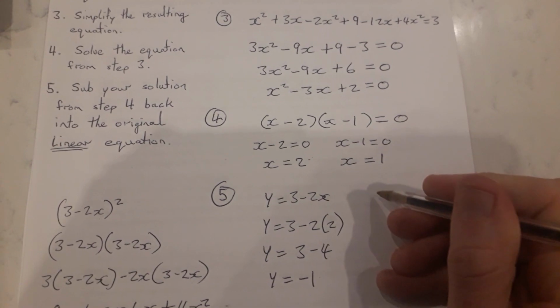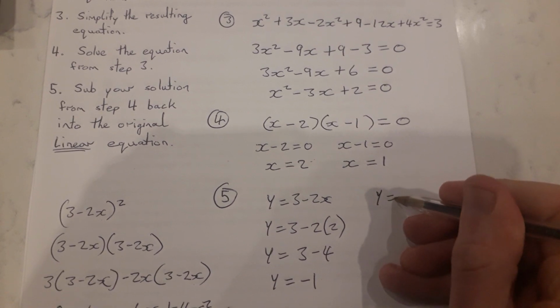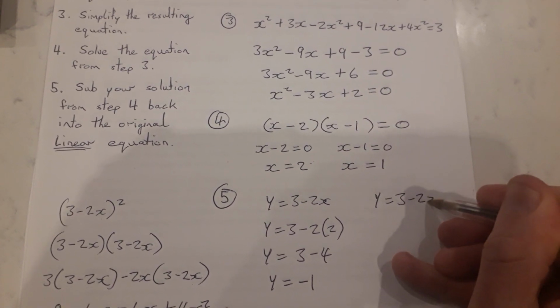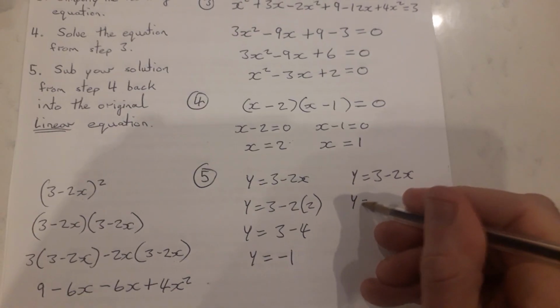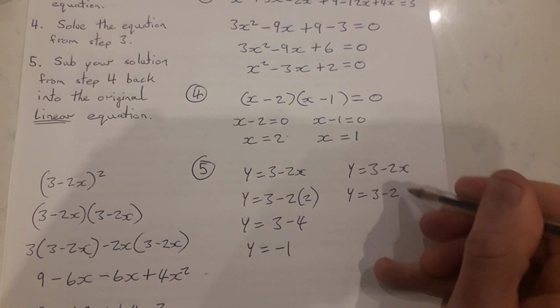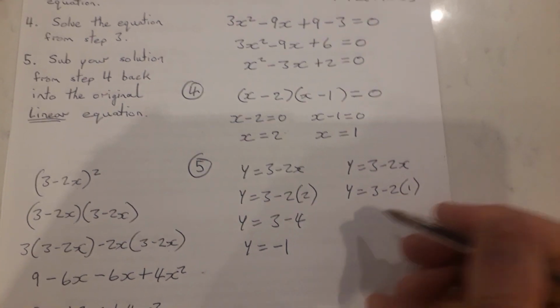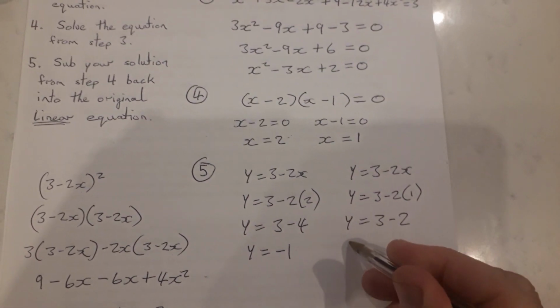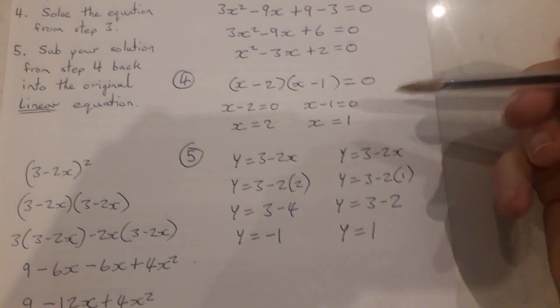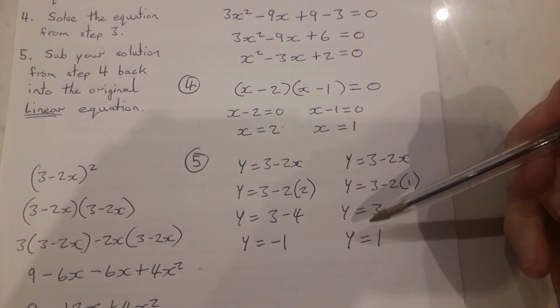But another solution, so again I say y is equal to 3 minus 2x. And I sub in x equal to 1. So y is equal to 3 minus 2 times 1. So y is equal to 3 minus 2, y is equal to 1. So that's my other solution. So x equal to 1, y equal to 1.